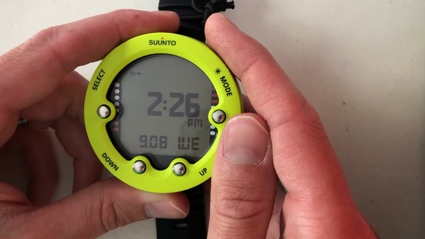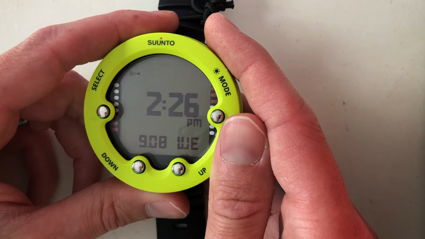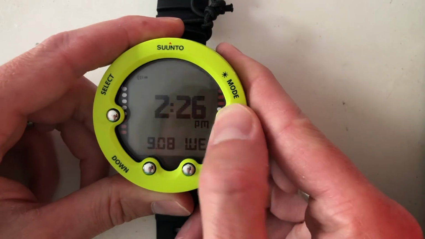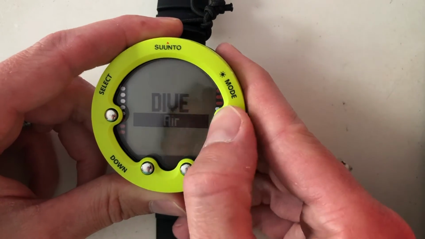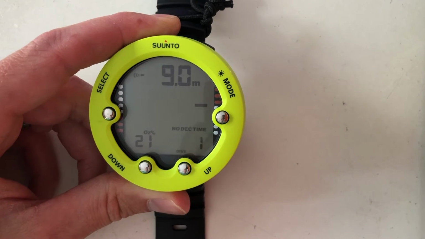So one of the first things you're going to want to do with your computer is to plan out your dive. And so to find the dive planning mode, you're going to press the mode button to toggle past dive to the plan mode. Notice we're here in the no decompression mode.